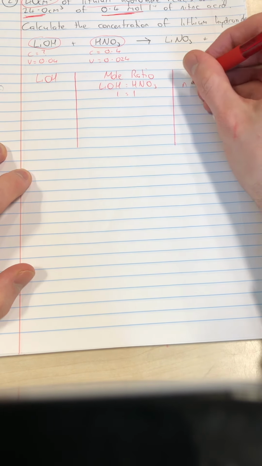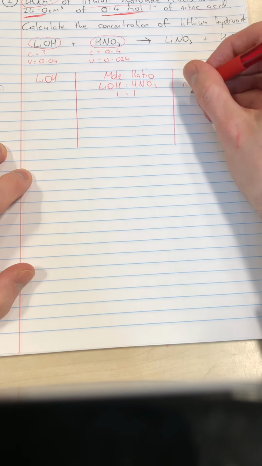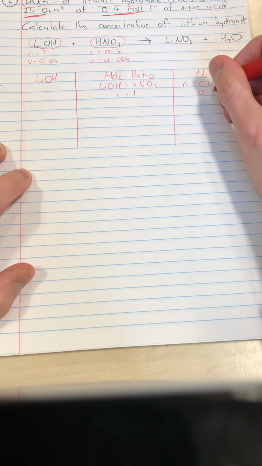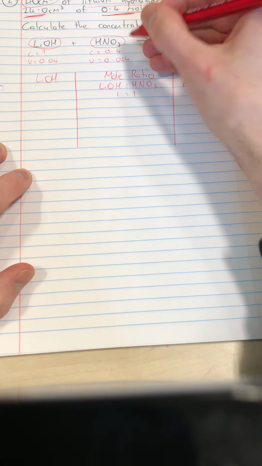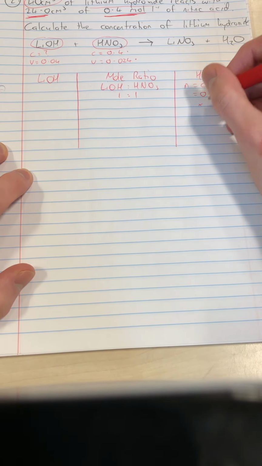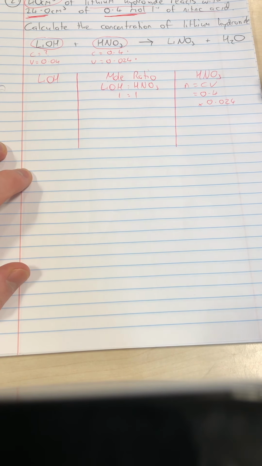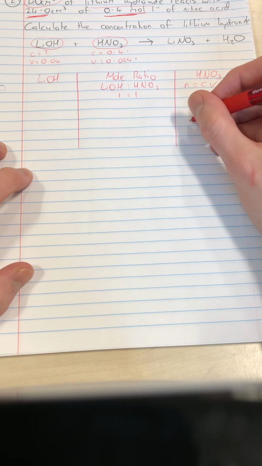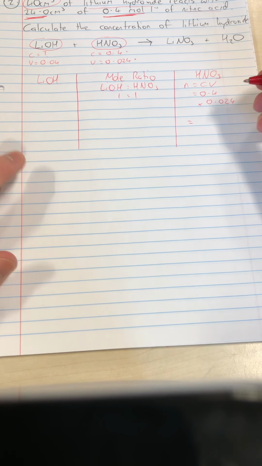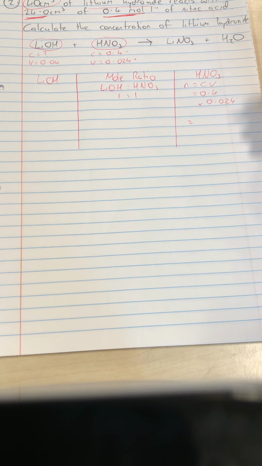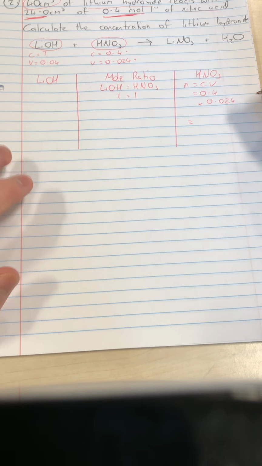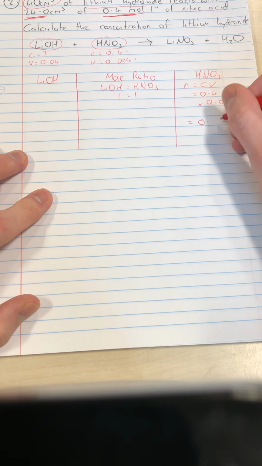Okay, so N equals CV. Now, the concentration is 0.4 and our volume is 0.024.